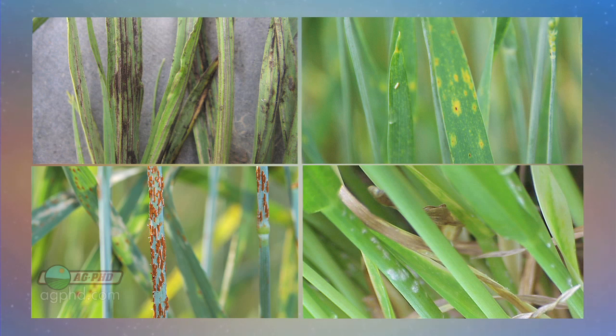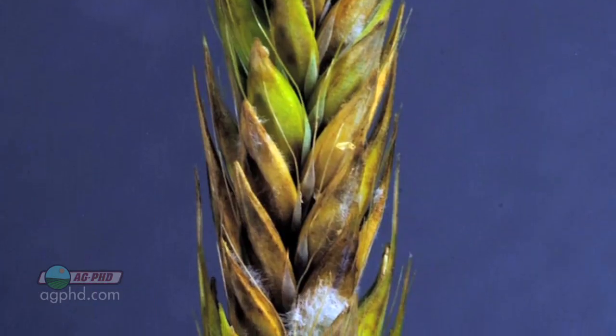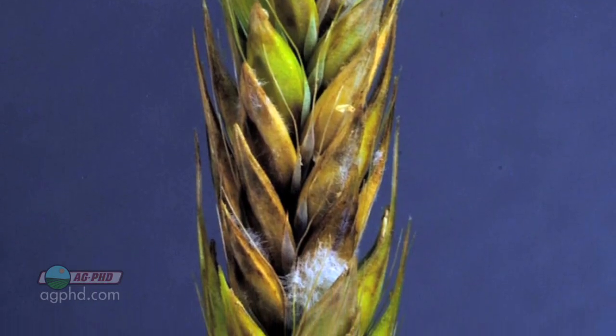You know, the big thing about wheat diseases, Brian, is when are they going to hit? There's early season diseases, there's ones that come in the middle of the summer, and then of course there's some that come late after heading. So how do you put together that disease program and where do you start?